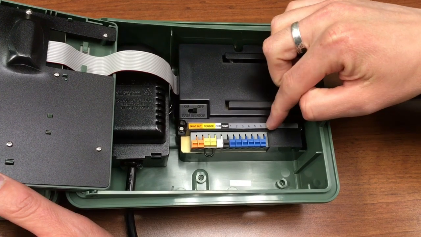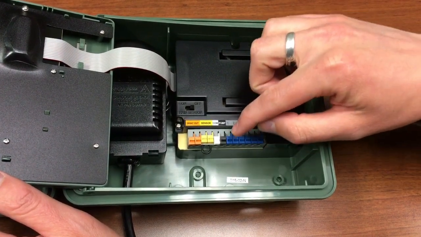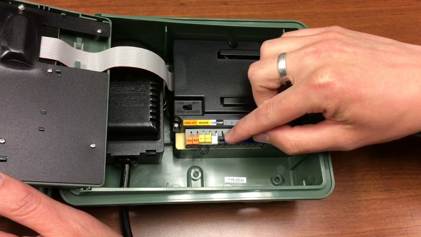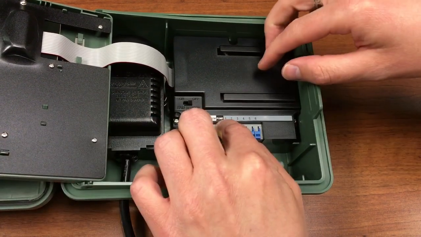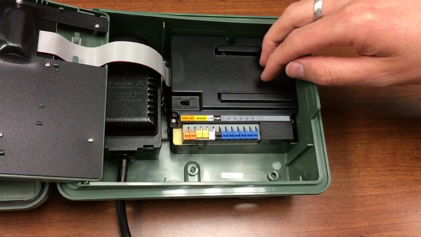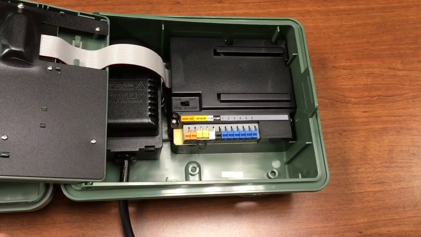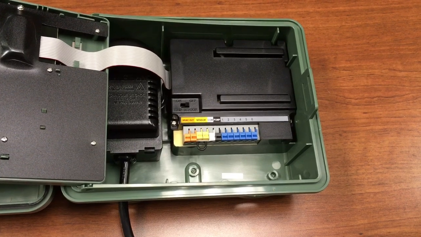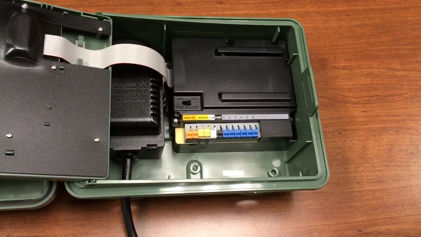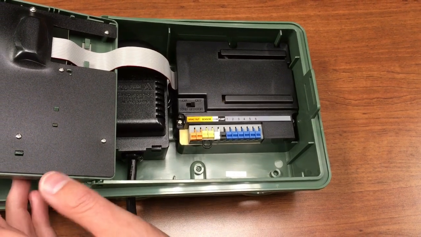Basically what the stations are referring to is the individual number of unique zones or valves that can be attached. So each one of these would attach to one valve on the solenoid, and this could accommodate up to 6 different valves. So that's a normal sized yard. If you had a rather large yard, you might use a 12 station or even a couple timers in tandem. So that's what a station means.